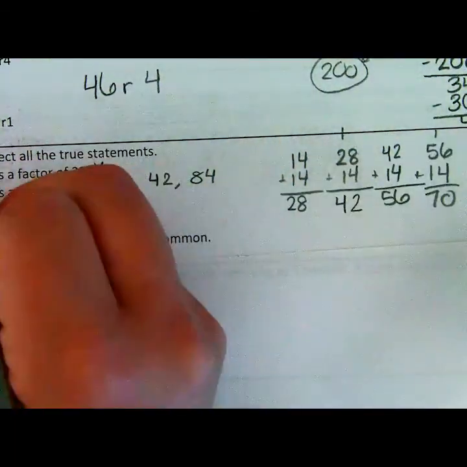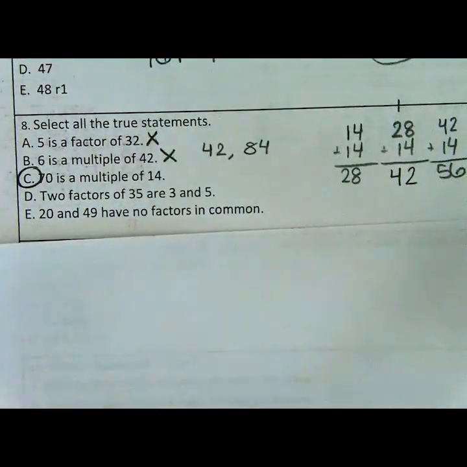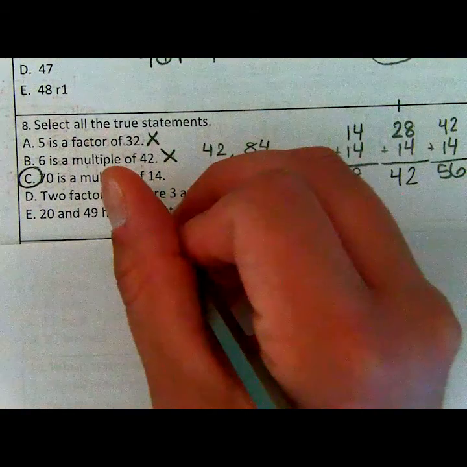2 factors of 35 are 3 and 5. Well, I know that 3 does not go into 35, so this is false. 20 and 49 have no factors in common.